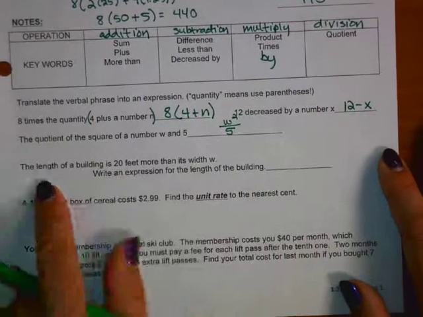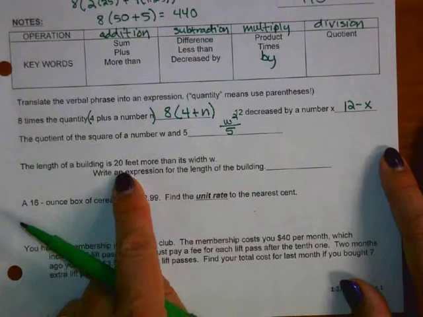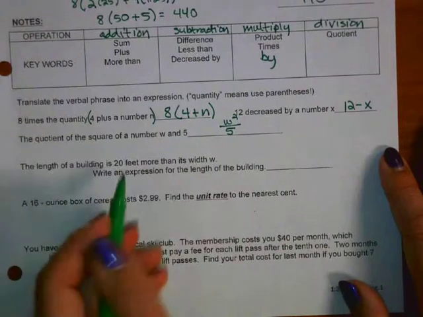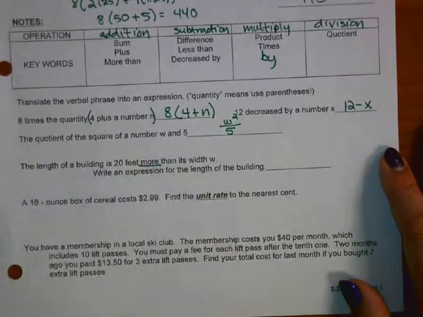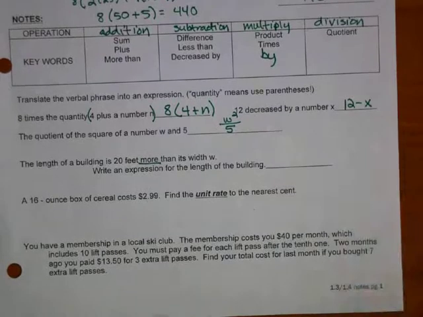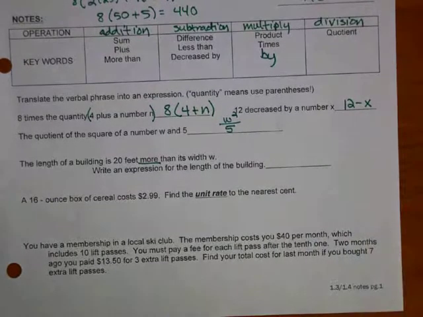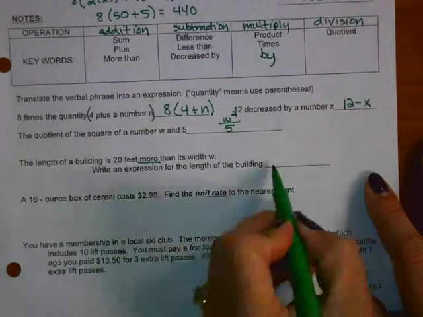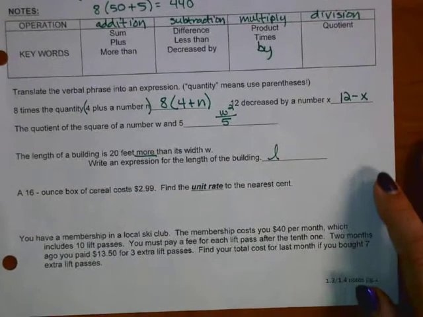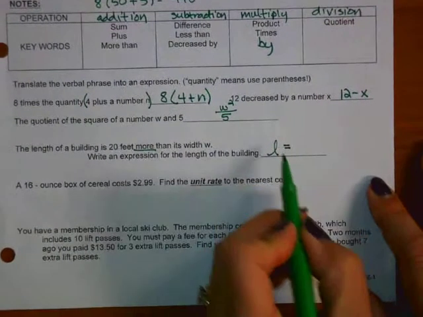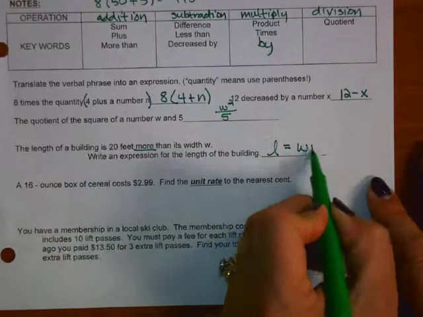So, the length of a building is 20 feet more than its width. What does this mean? It's 20 feet more than its width. That means I've got to do what to its width? Add 20, right? Write an expression for the length of the building. Okay, I'm going to write a cursive l to represent length equals W plus 20.